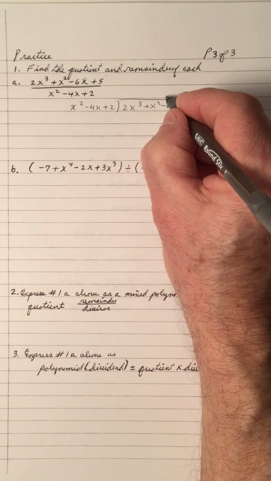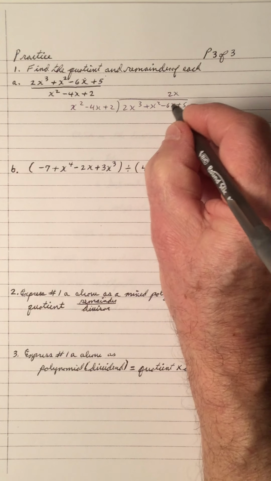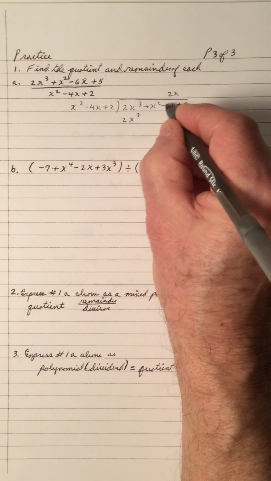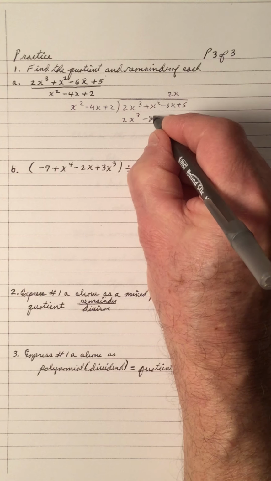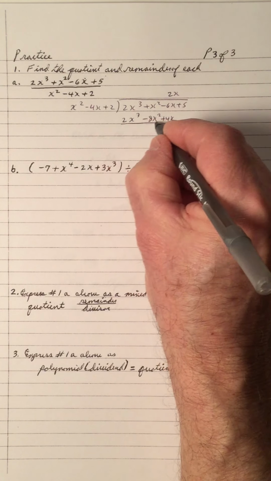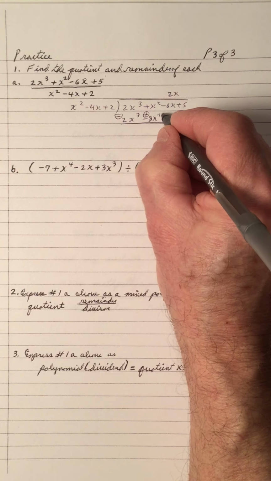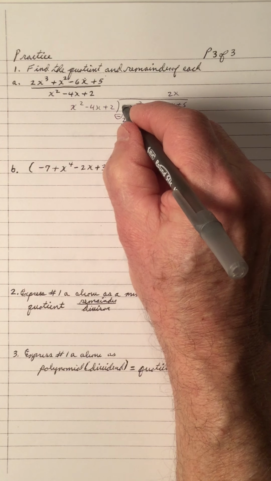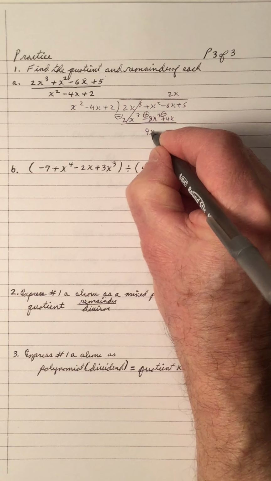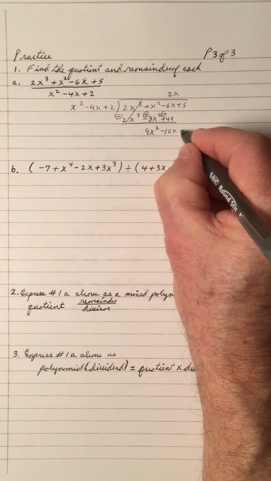X squared into 2x cubed is 2x. Put the x above the x. 2x times x squared is 2x cubed. 2x times negative 4, negative 8x squared. 2x times 2 is 4x. Draw a line, change the signs, plus to a minus, minus to a plus, plus to a minus. Plus 2 minus 2 cancels out. 1 plus 8 is 9x squared. Negative 6 minus 4 is negative 10x. Bring down your next term, 5.